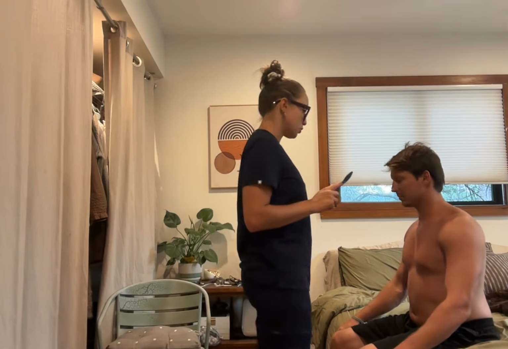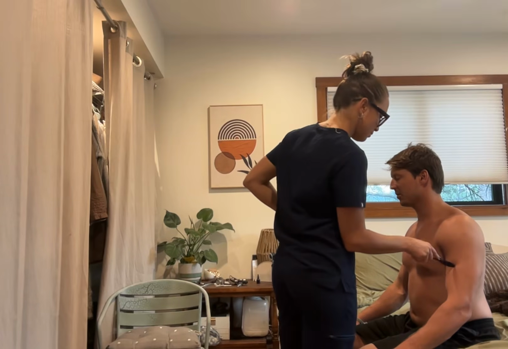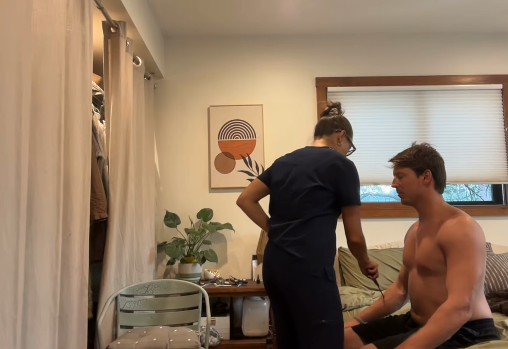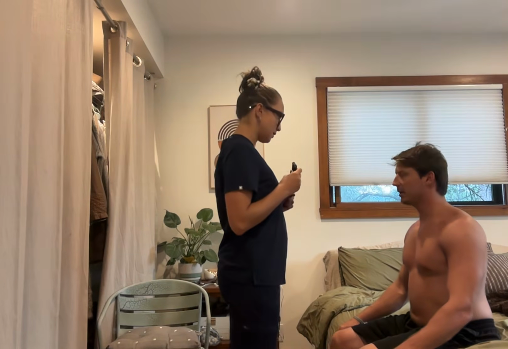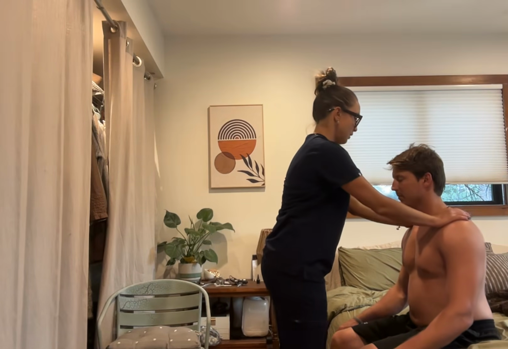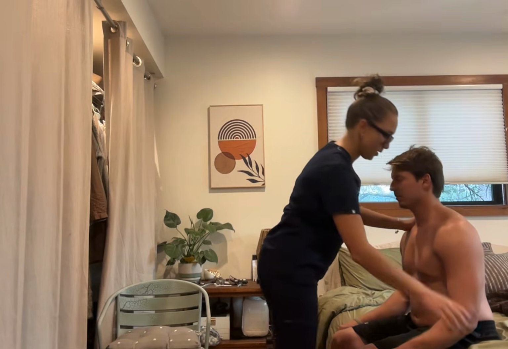Okay. So close your eyes for me and just let me know if it's dull or sharp. Sharp. Dull. Sharp. Sharp. Sharp. Good. Did it feel the same on both sides? It did. Good. And while I'm here, I'm going to assess cranial nerve number 11. Lift your shoulders up. Very good. Put them back down. Very good.